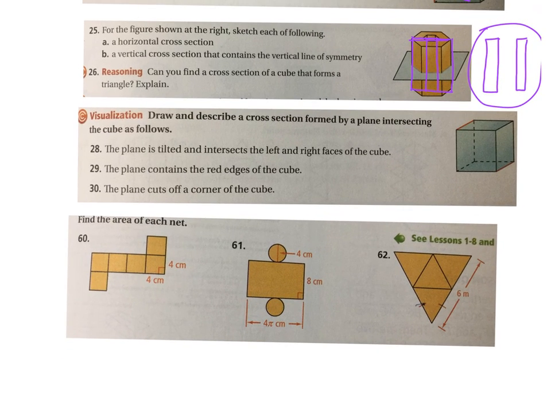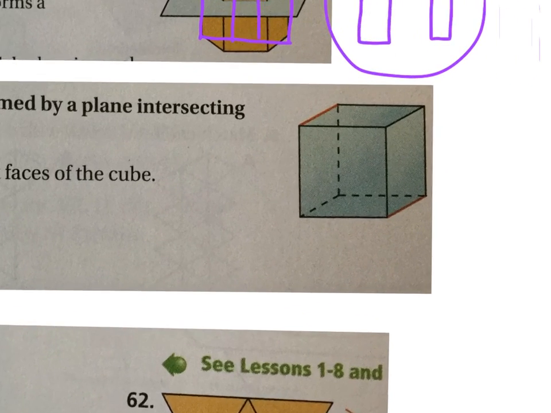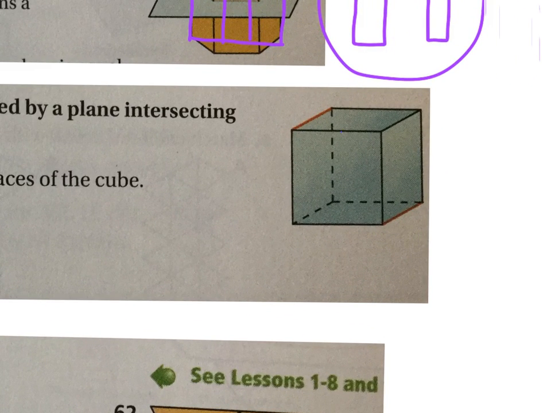Number 30, the plane cuts off a corner of the cube. This is the one I showed you guys in class the day that we taught the lesson. If we're going to cut off a corner, I would cut off this corner. And if we cut off that corner, the plane then is going to be a triangle.